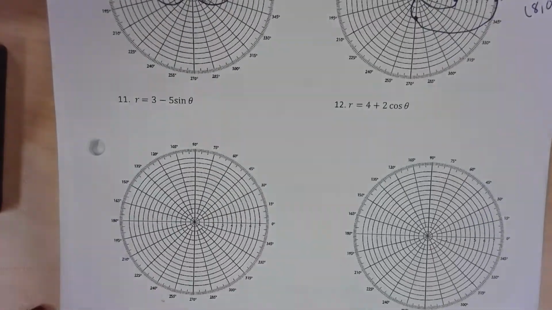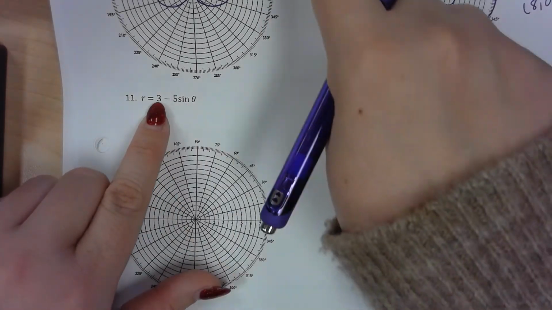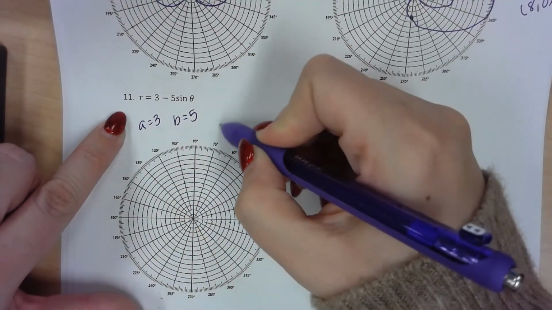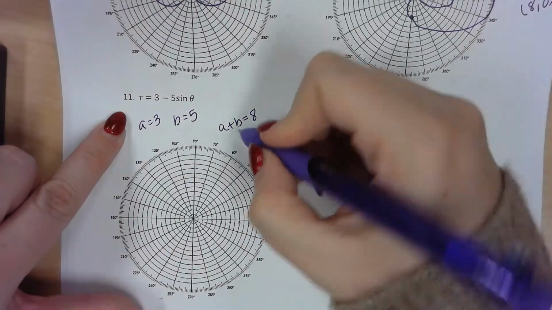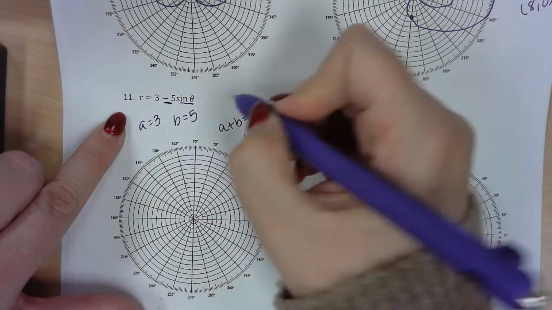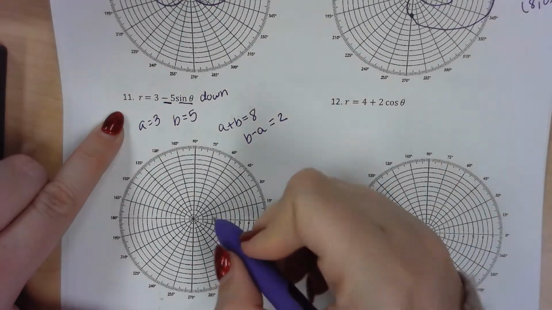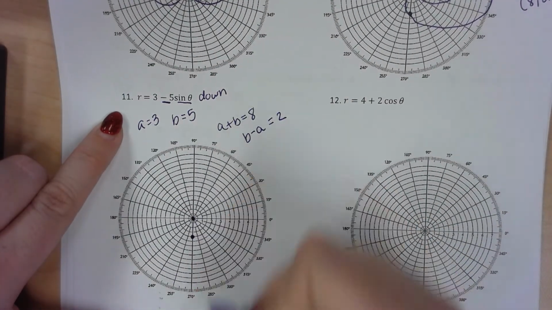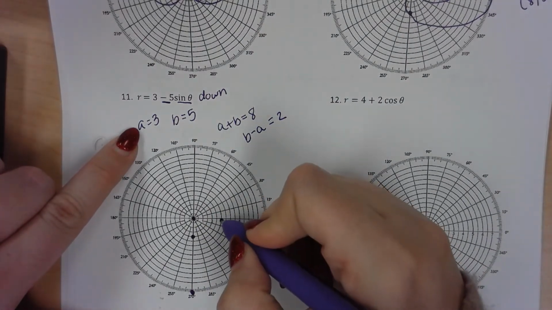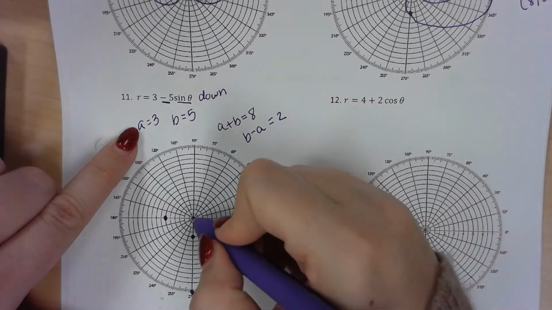Okay, so moving on. Number 11. Once again, these are different numbers, so this is going to be another limaçon. A is 3, B is 5. So A plus B is going to give us 8. B minus A is going to give us 2. Because it's a sine and this is negative, it's going to be opening down. We have a loop length of 2. And an overall length of 8. A is 3, so our intercepts are going to be 3. Our loop.